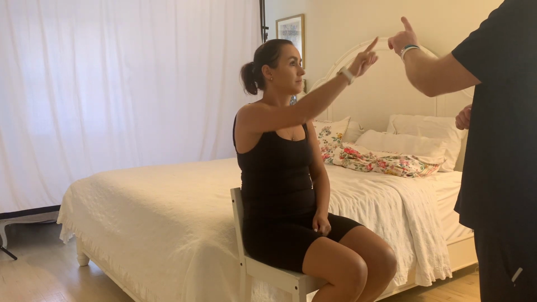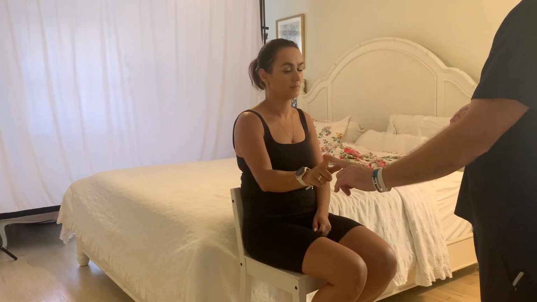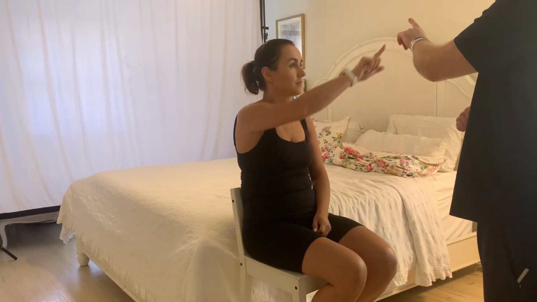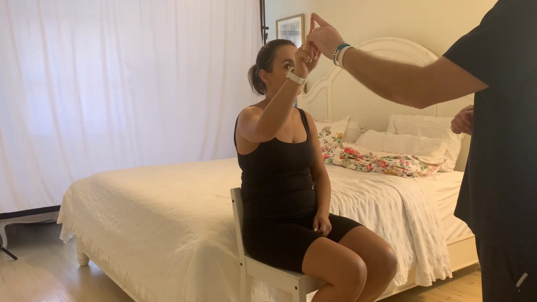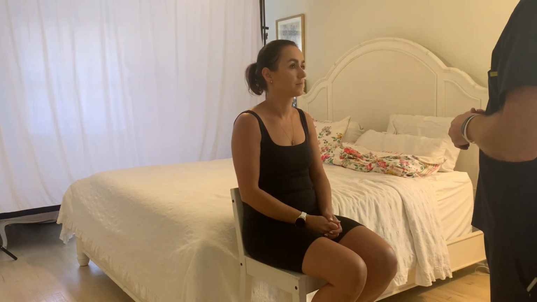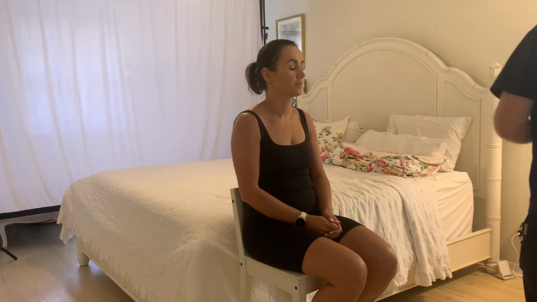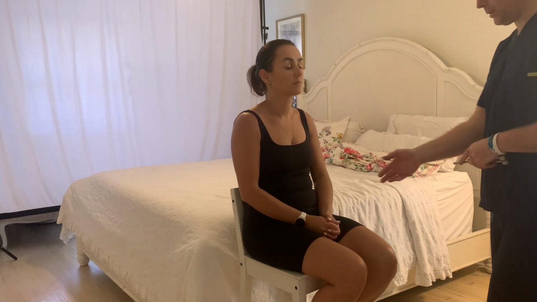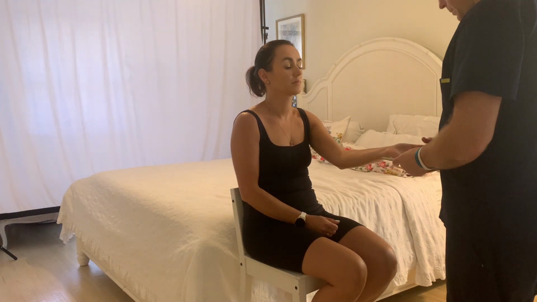Same hand this one. Great. Okay, so that is complete. And as far as the graphesthesia, I'm going to go ahead and have you close your eyes. And with an instrument, I'm going to create a pattern on the palm of your hand of a number. Just tell me what the number is.